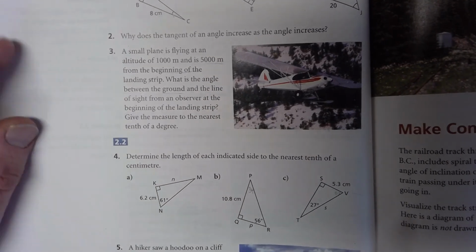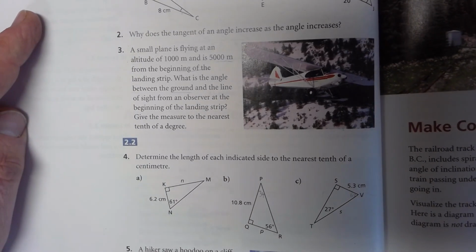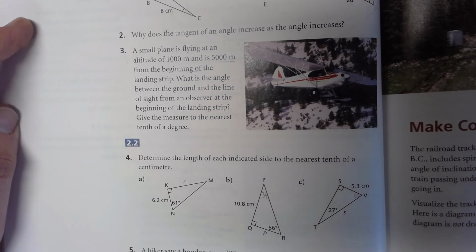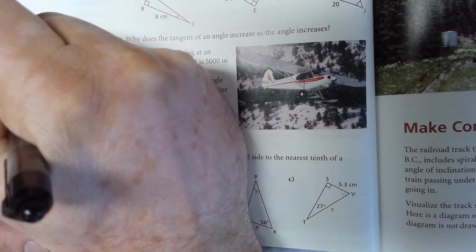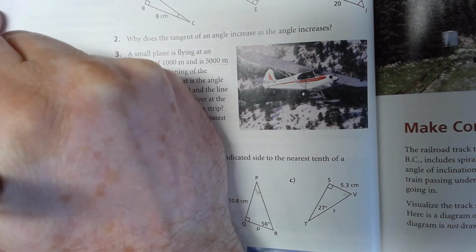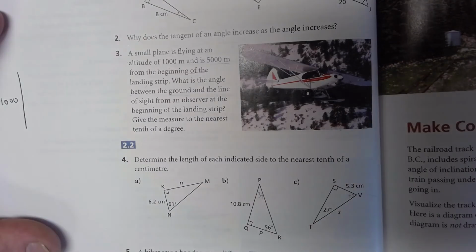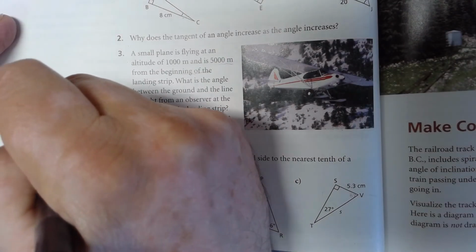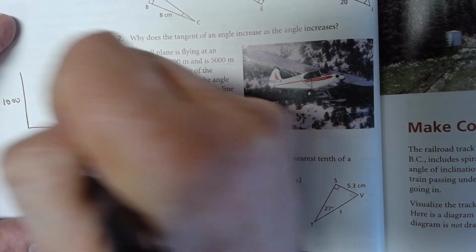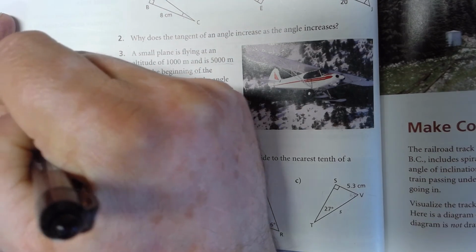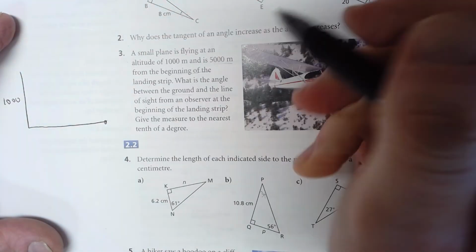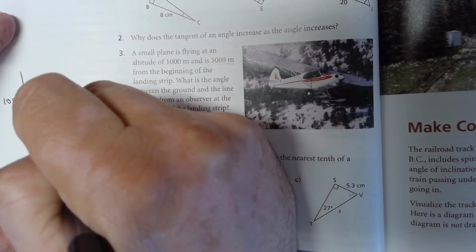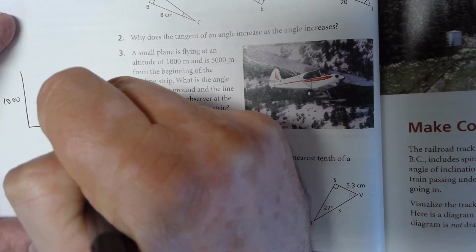A word problem with a plane flying at an altitude of 1,000 meters. So it's 1,000 meters up in the air, like this. And it is 5,000 meters from the beginning of the landing strip. So if the landing strip is here, the plane is up here, if it flies straight across, he's 5,000 meters from the beginning of the landing strip.